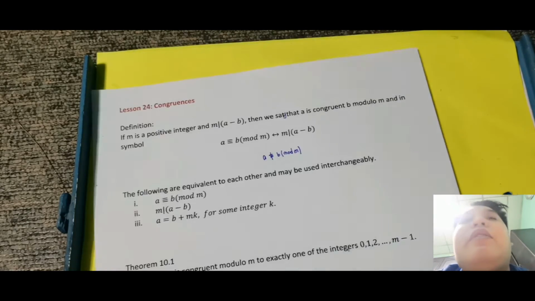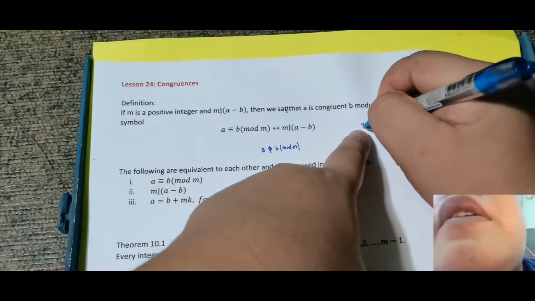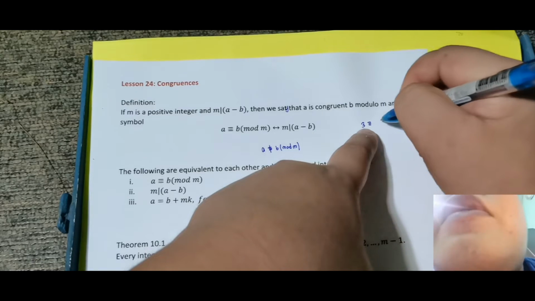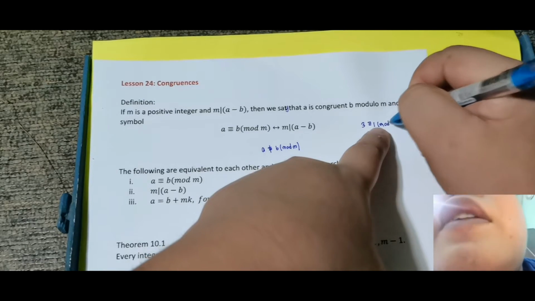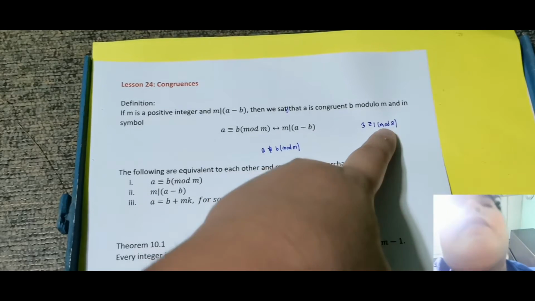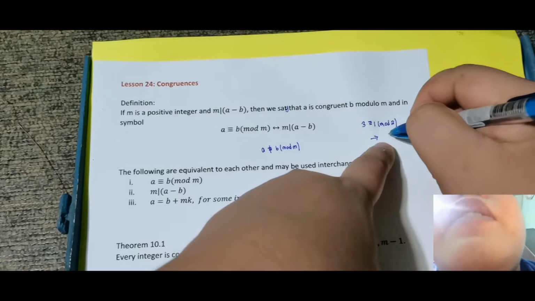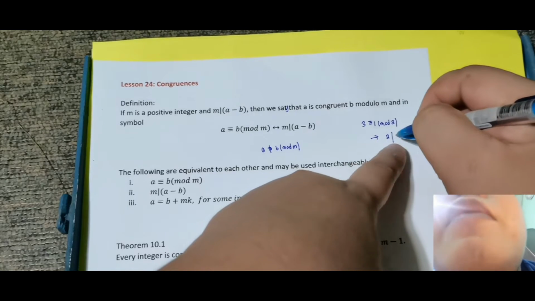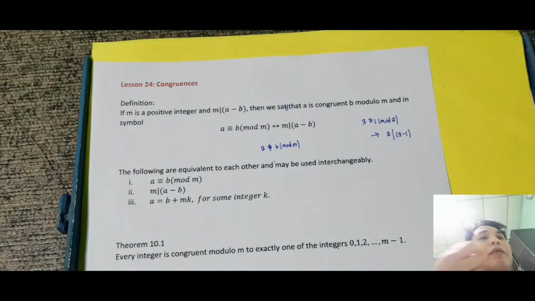So for example, kunyari nakakita ako ng 3 congruent to 1 mod 2. Okay, so by definition that is only if 2 divides 3 minus 1, which is true kasi 2 divides 2.